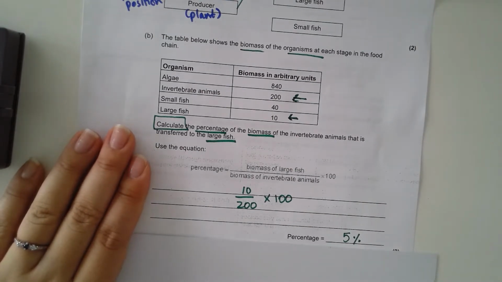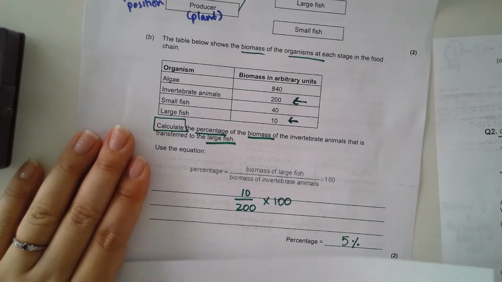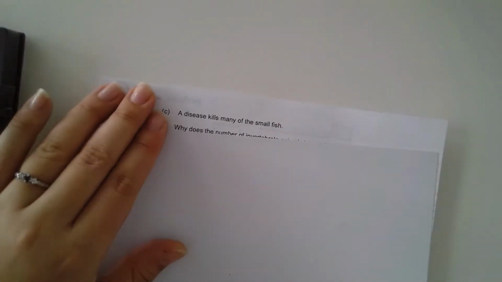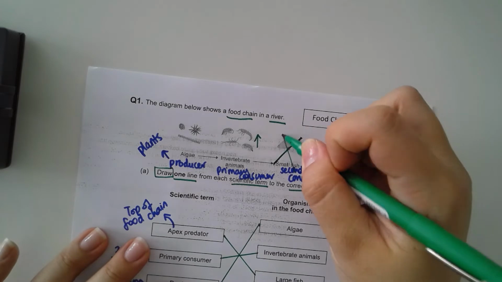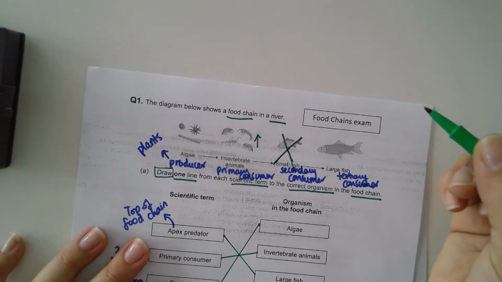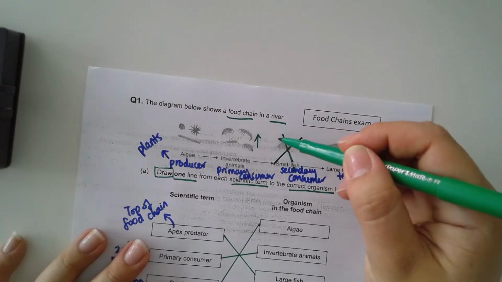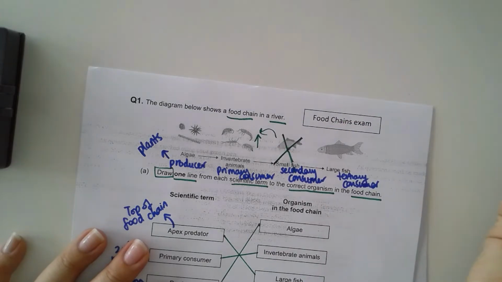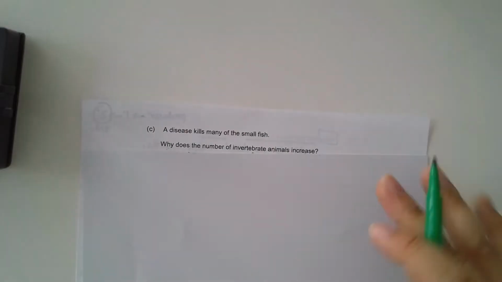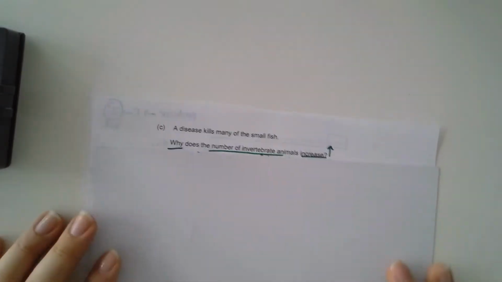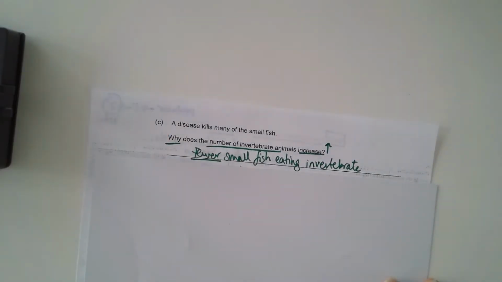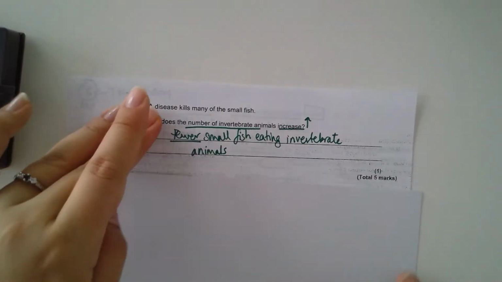to get the 2 marks there. Next question. We have a disease that kills many of the small fish. Why does the number of invertebrate animals increase? Well, if the small fish die out, then there are fewer predators eating the invertebrate animals, and therefore they will increase. So why does the number increase? There are fewer small fish eating the invertebrate animals.